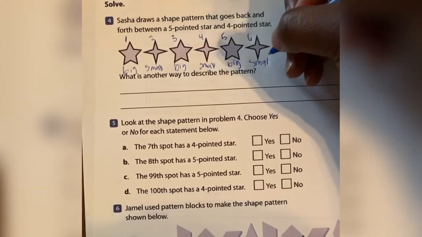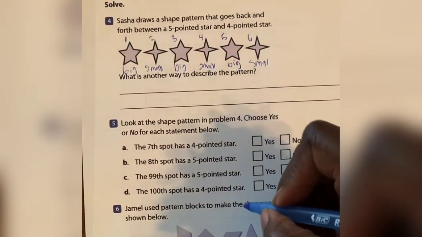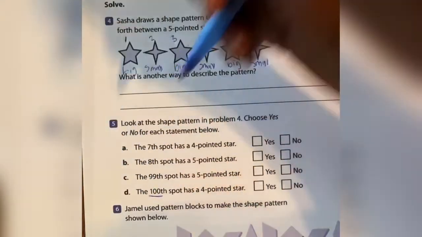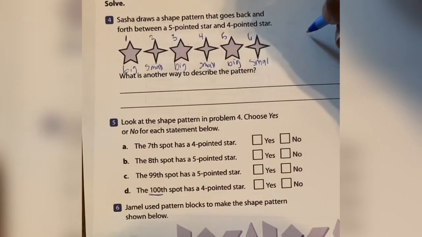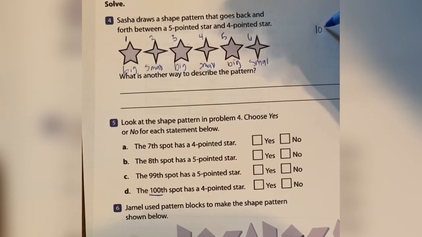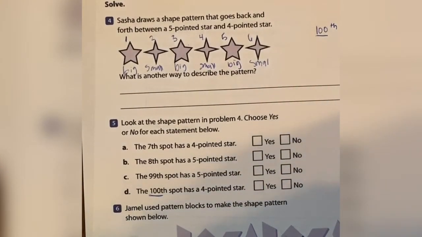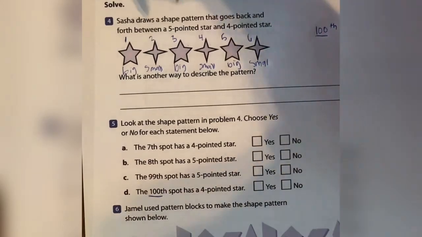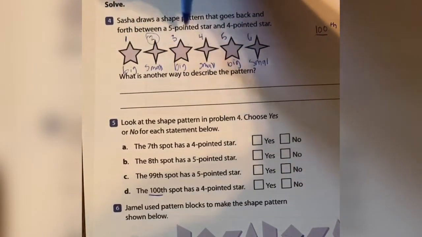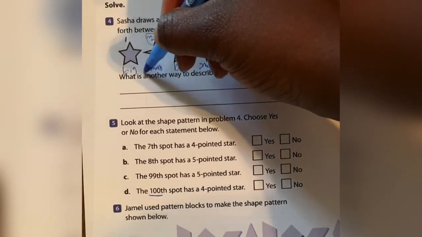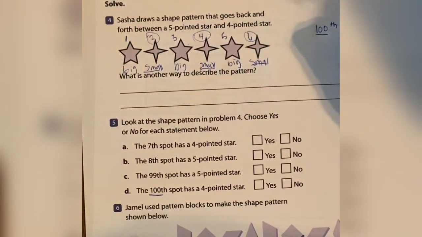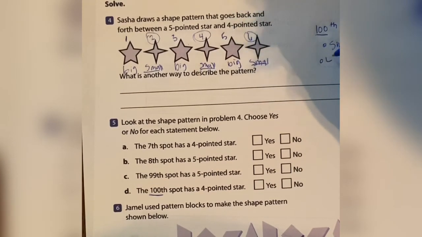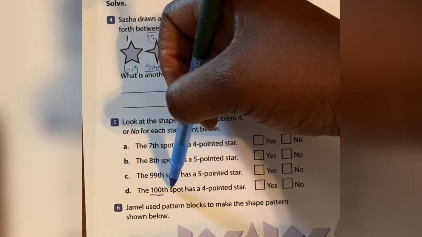So the question says, what would be the 100th spot in the pattern? Okay, so if 100 was a spot in this pattern, what do I know about the number 100? Well, I know that it's an even number. And so far in the pattern, all of my even numbers, 2, 4, and 6, are all small stars. So that means my 100th star would be a small star, and it would have 4 points. So when I answer this question, the 100th spot has a 4-point star.